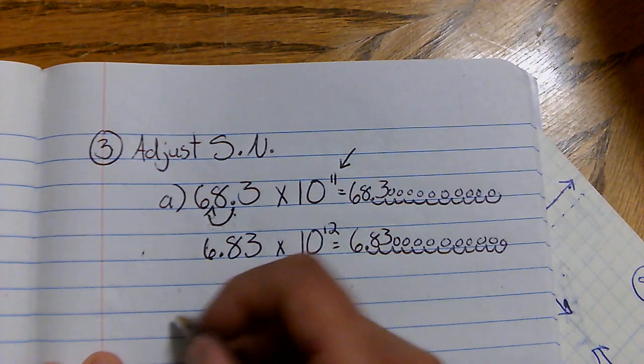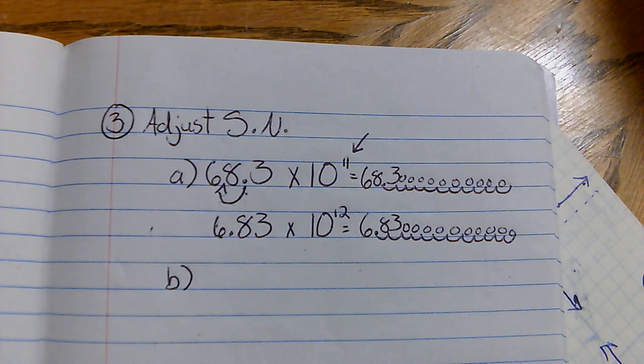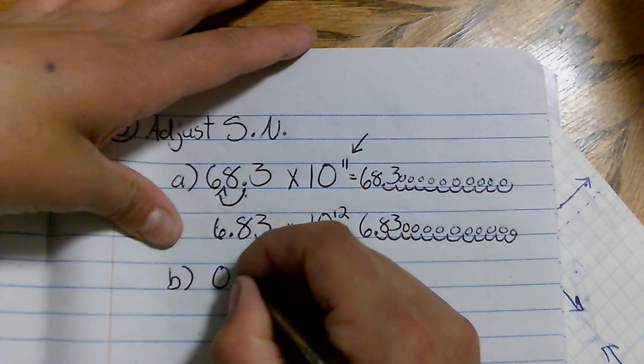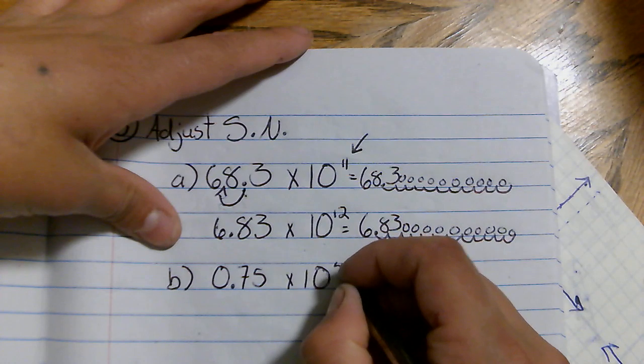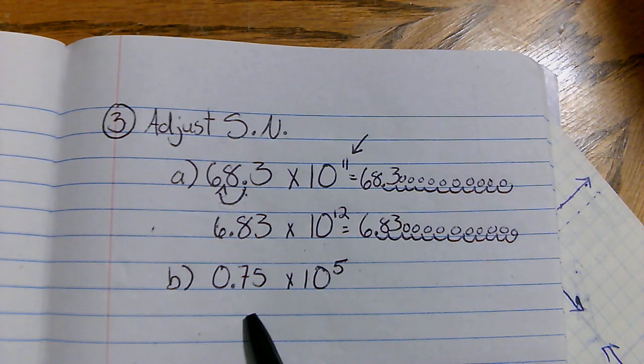Now, let's say you're going the other way. Let's say I had something that was too small: 0.75 times 10 to the 5th. Okay? This time, my first number is too tiny. Remember, it's got to be greater than or equal to 1, but still less than 10.